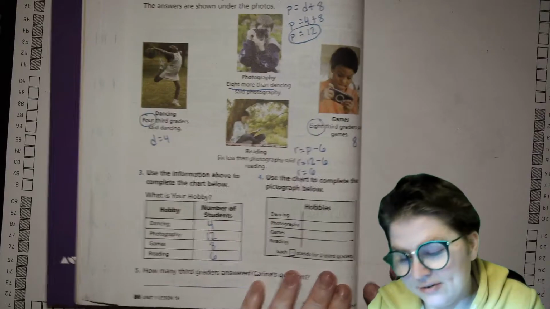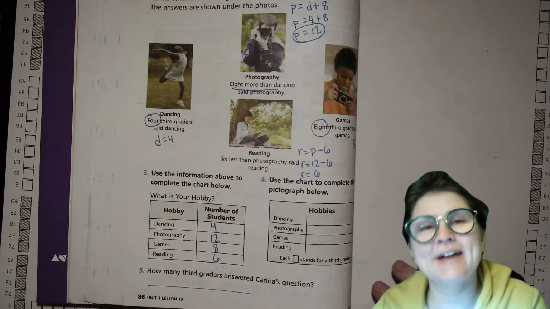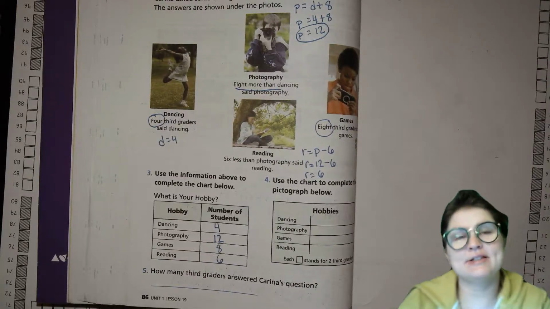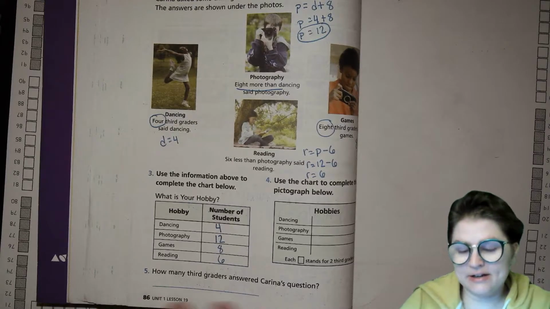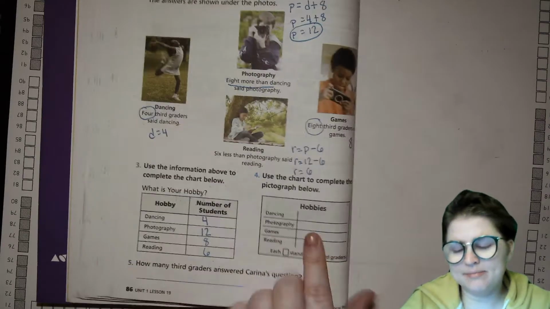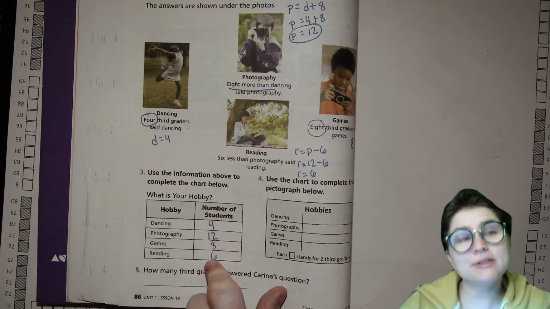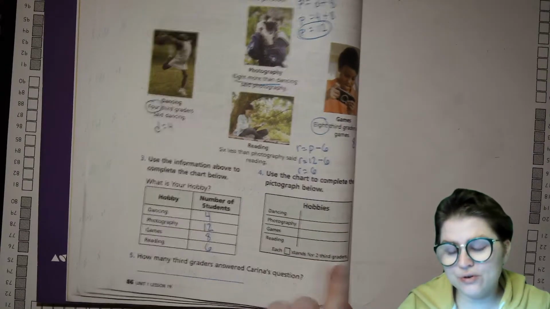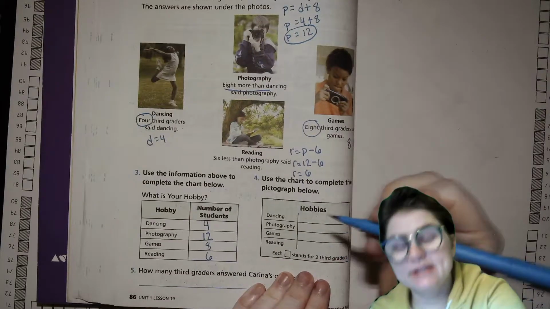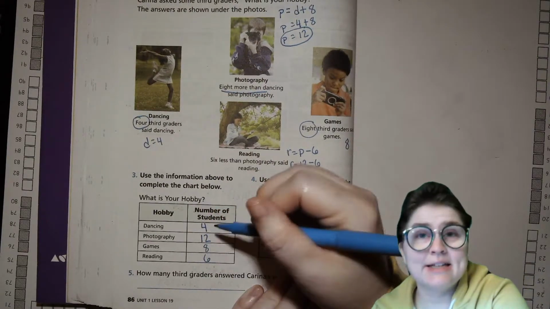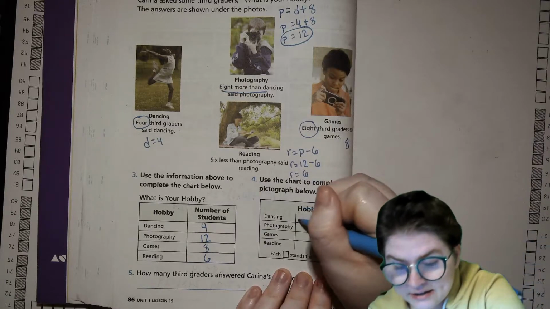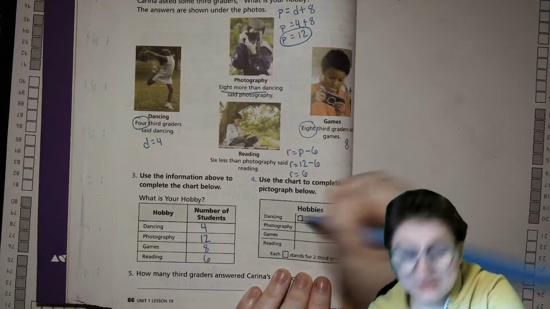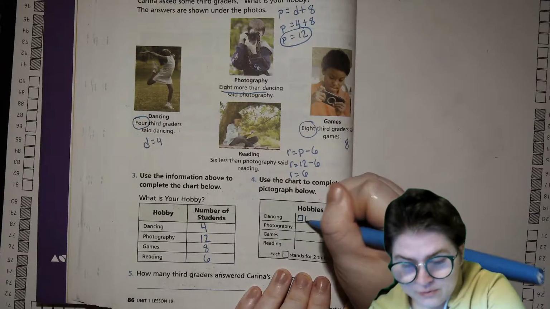Okay, now for number 4, we're going to make a pictograph. So a pictograph is a way to show data without like numbers, but to compare. So it says each box stands for 2 third graders. So we're going to draw boxes to get to that number. So for dancing, 2, we're counting by 2s, 4.